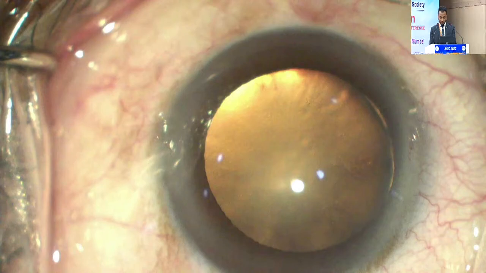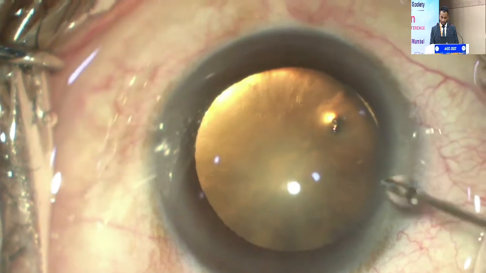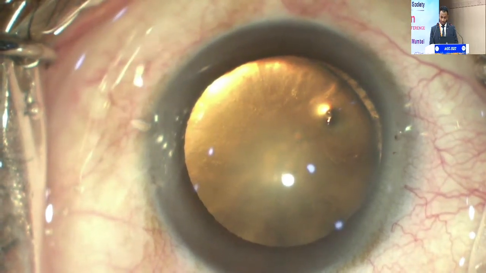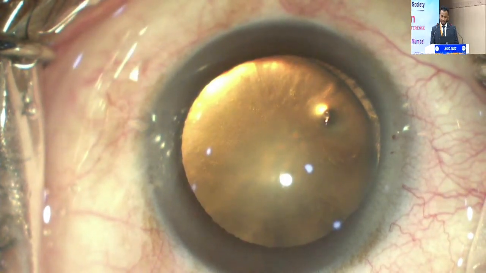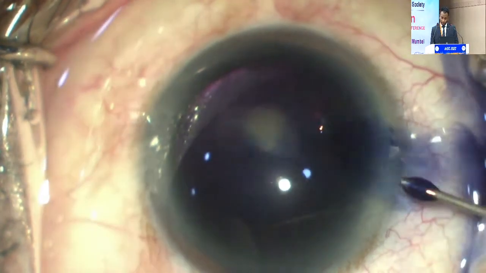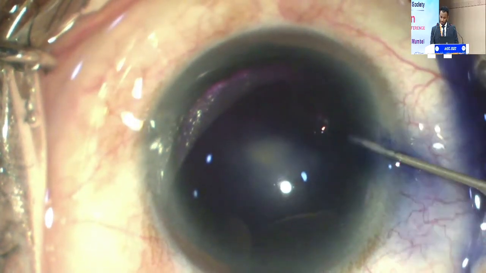So if you can see, subtly there is a zonular dialysis of around 3 clock hours. I put intracameral adrenaline, which reveals a little more than what I had expected, because on slit lamp it wasn't dilating. Trypan blue is an important step, as I said. What happens is I've put a trypan blue. In this case, I am not showing it, but what I do now is, wherever the area of zonular dialysis is, I put a cohesive viscoelastic so that the trypan blue doesn't go behind.